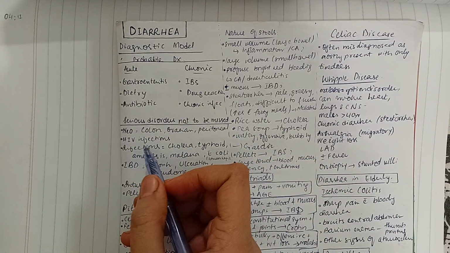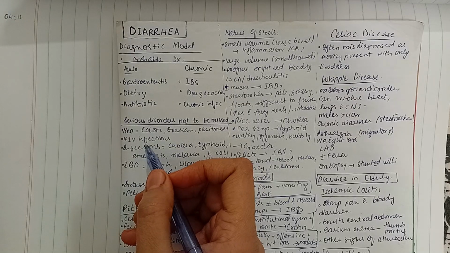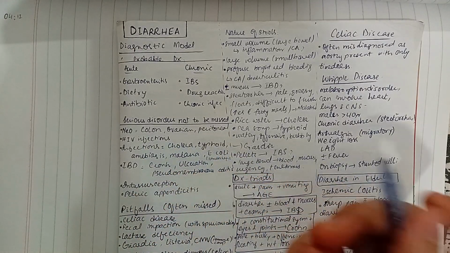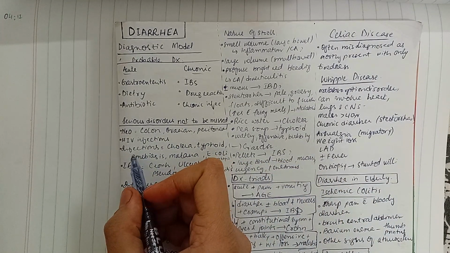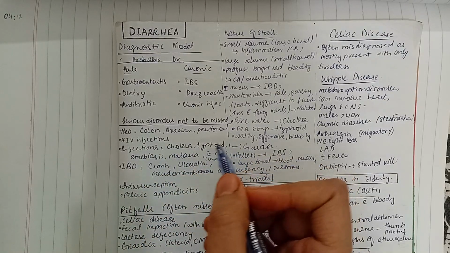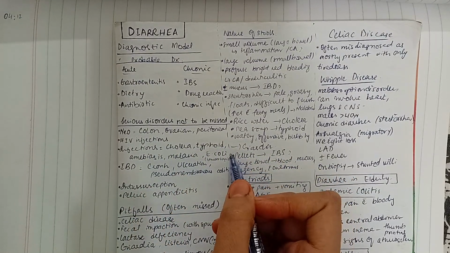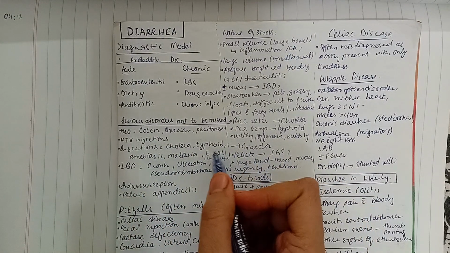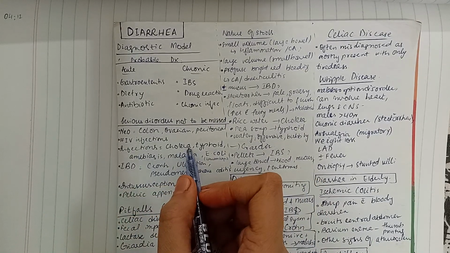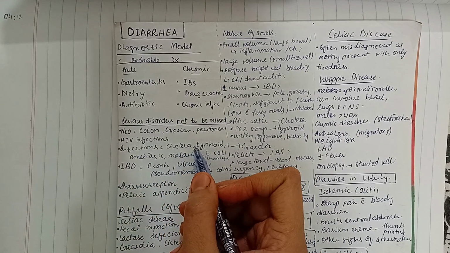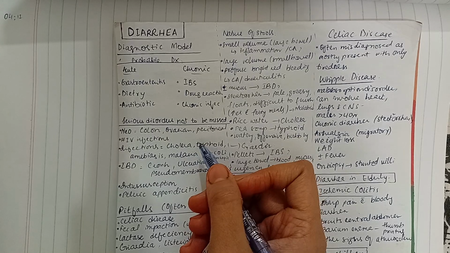Then we have HIV infections can be suspected in the patients who are IV drug abusers. Then we have infections like cholera, typhoid, amoebiasis, malaria, and hemorrhagic strain of E. coli. These infections are suspected in the patients who have a recent travel history.